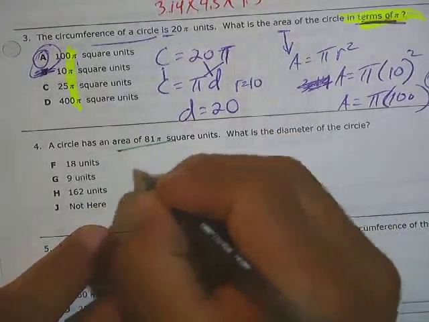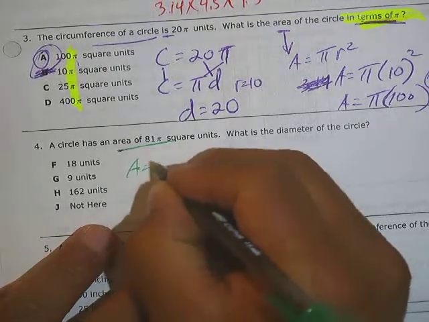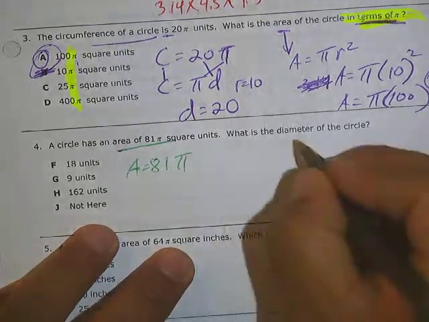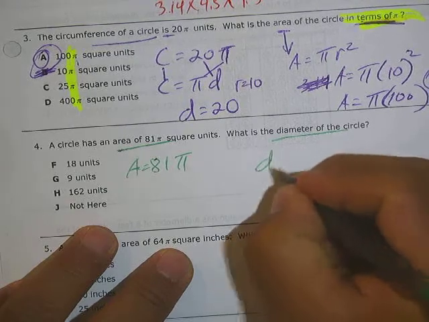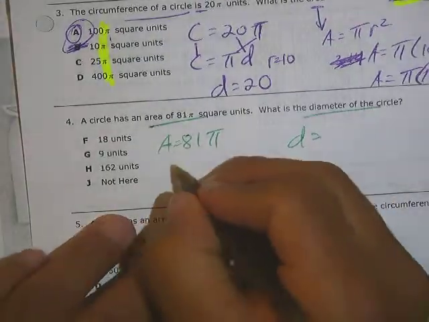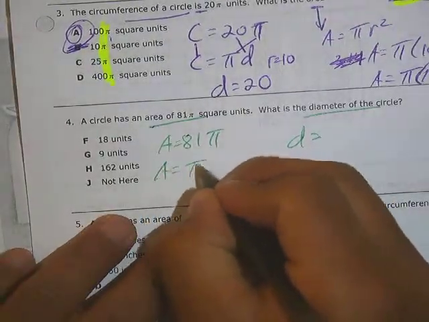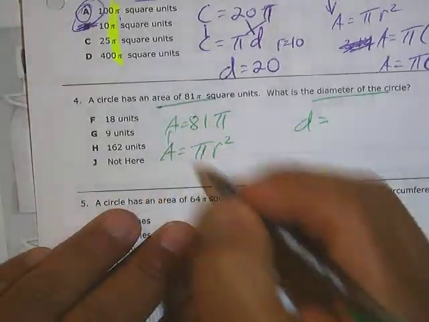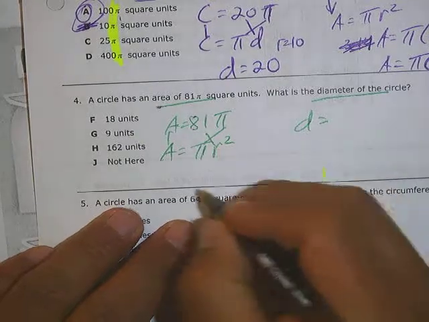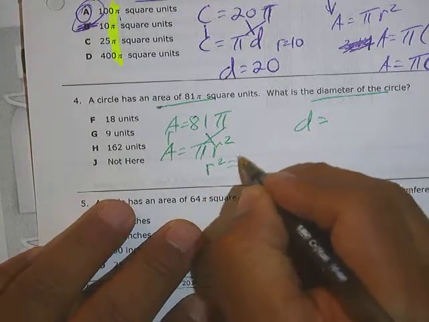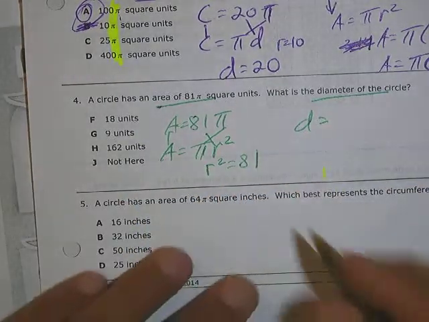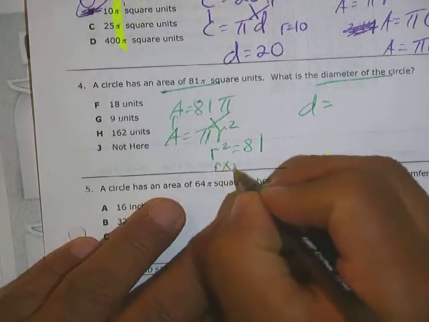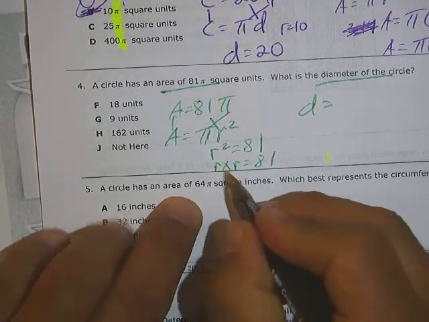Look at the next one there. A circle has an area of 81 pi. So think, area is equal to 81 pi. What is the diameter of the circle? What is the equation for area? Pi times radius squared. Area was area, pi was pi. So that means my radius squared is equal to 81.